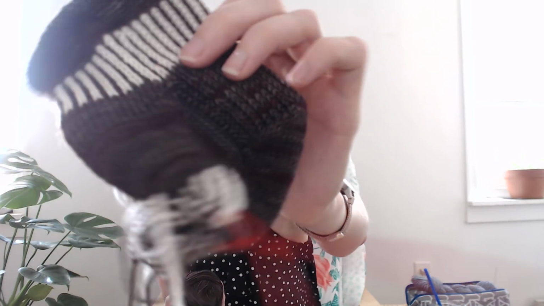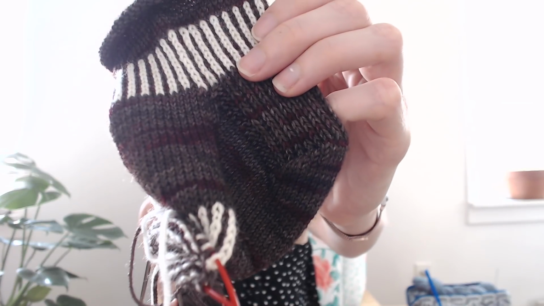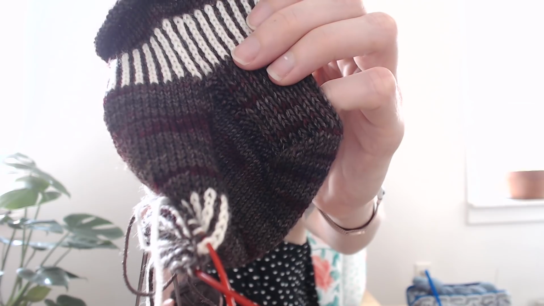So the colors I'm using for this, the main color is the leftover yarn from my Man Friend socks that I knit for Wesley not too long ago. I don't know how well you guys will be able to see this, but it is this dark gray-brown color with little hints of red in it. And I really like it, and I'm hoping I have enough because I'm going to do the toes in this contrasting color.